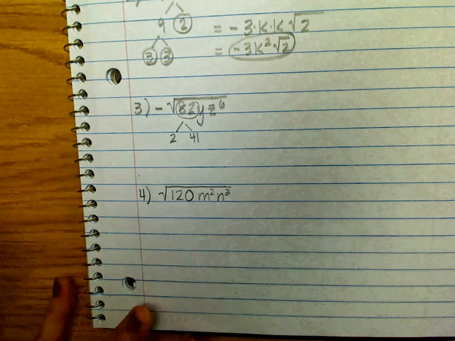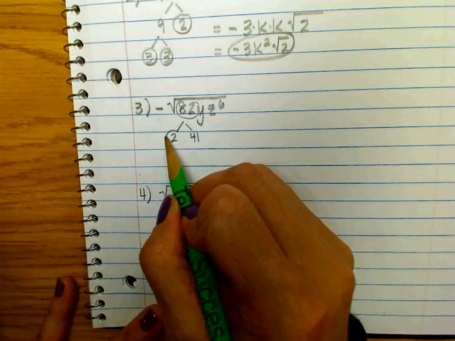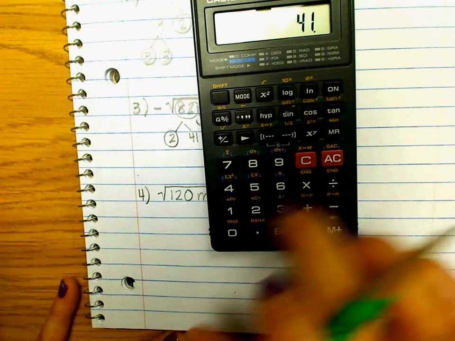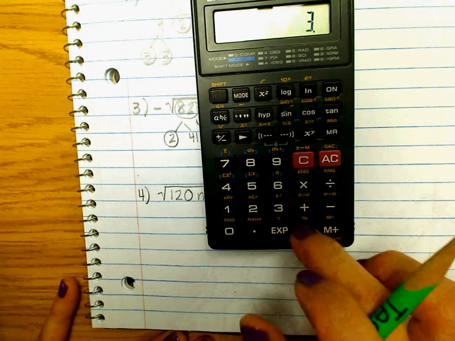Okay, so any of these prime? 2 is prime. How about 41? That looks pretty prime, actually. 41 divided by 2 doesn't work. 41 divided by 3, still decimal. 41 divided by 4.